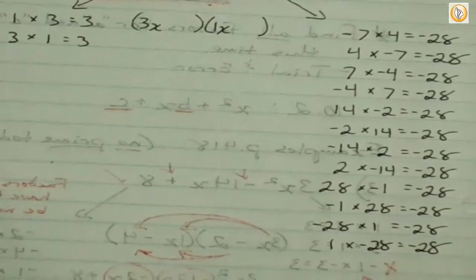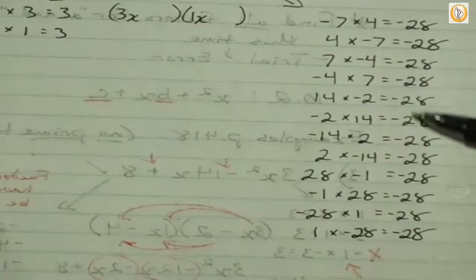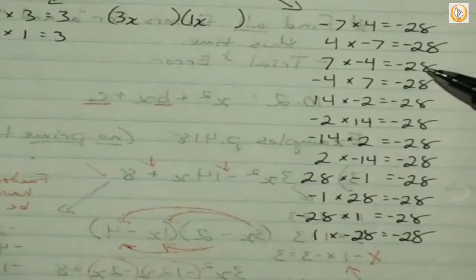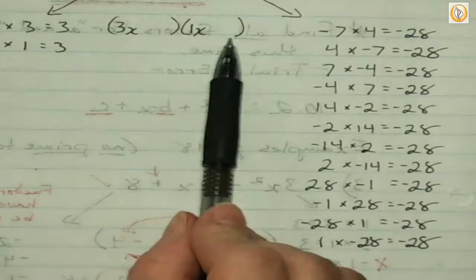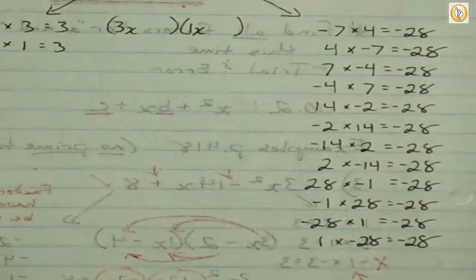Y'all see where I'm going with this? There are all these different ways and combinations to get negative 28. Now what we need to do is figure out which ones could go here to make it come out with a positive 5x when one of them is multiplied by 3. So let's see. Emily, choose 1.